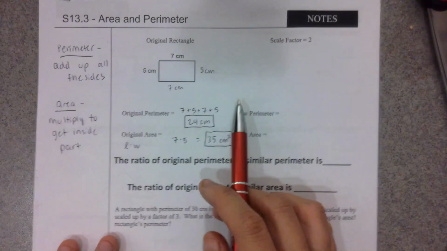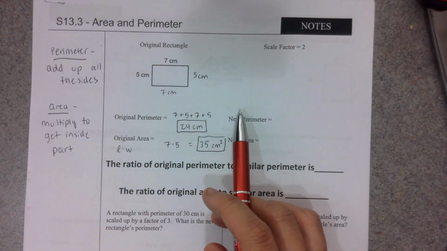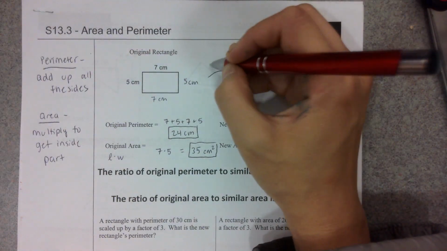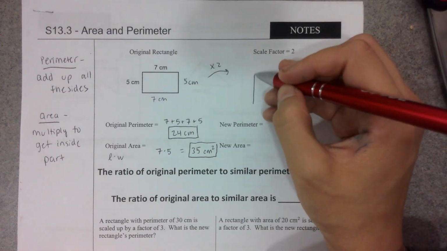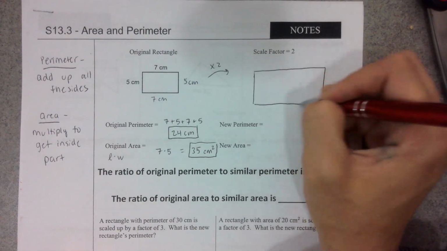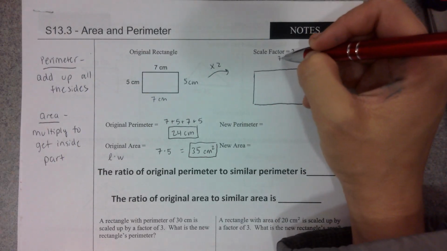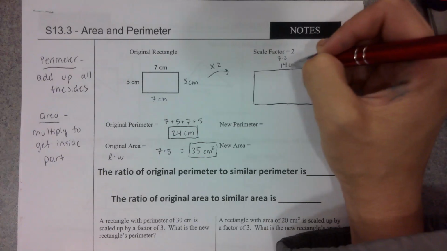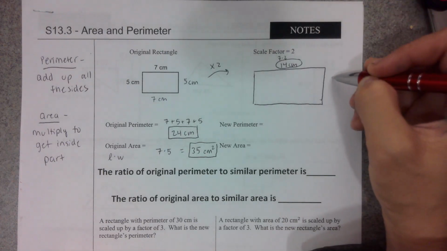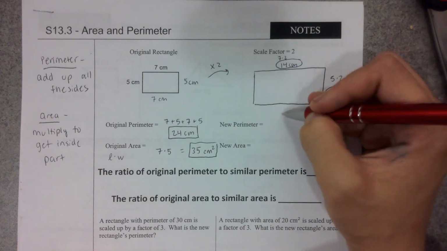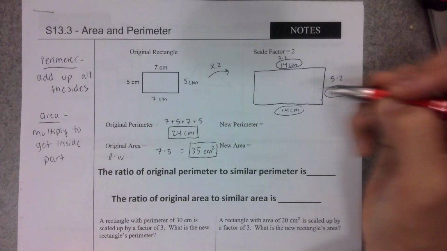Okay, now we're going to scale factor. We're going to make this rectangle bigger. We're going to scale factor by 2. So we're going to make this bigger rectangle. So this is now 7 times 2, which is 14 centimeters. And then this is going to be 5 times 2, which is 10 centimeters.